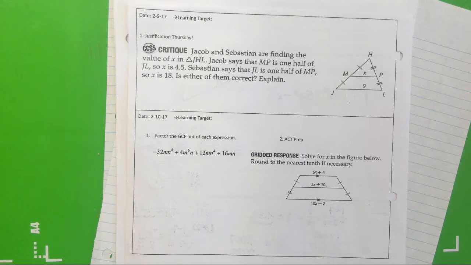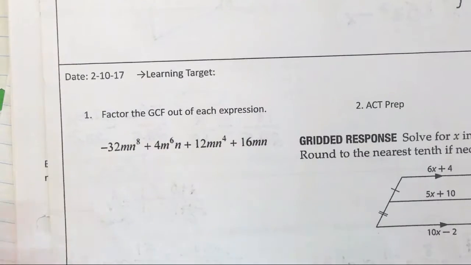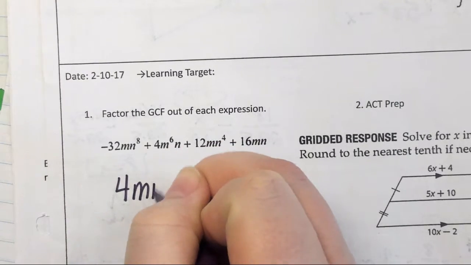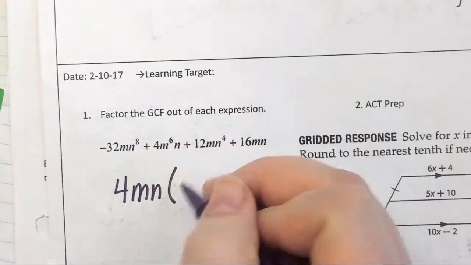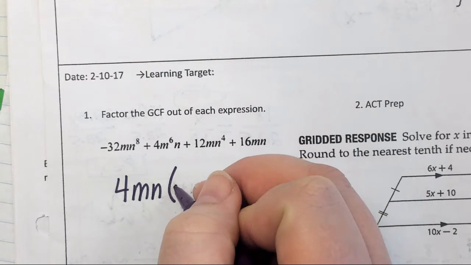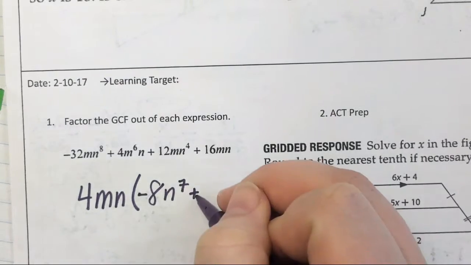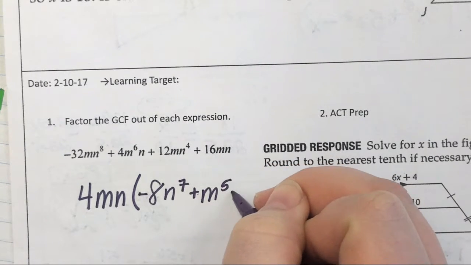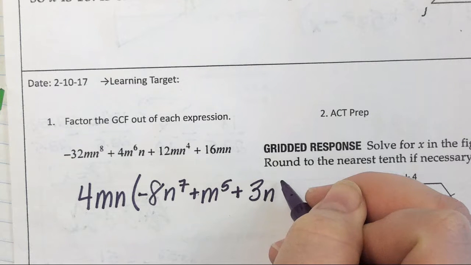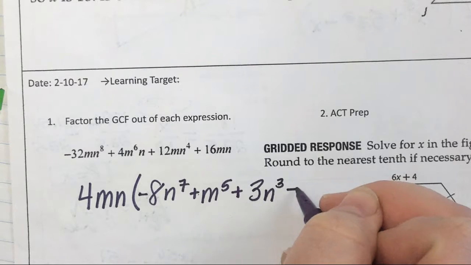Okay, someone help me with a bell ringer. What is something I could factor out of this expression? 4. Okay, a 4, and then what else? M, N, and what would I be left with? 8N7 plus N5. Would it be negative 8? Yes. N7 plus M5 plus N to the 5th plus what? N to the 3rd. And then plus what? 4.